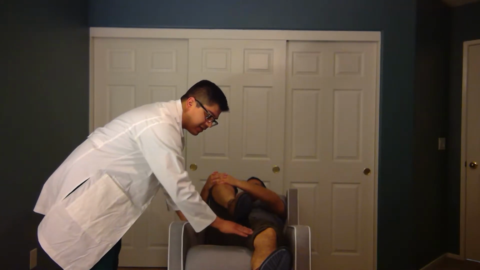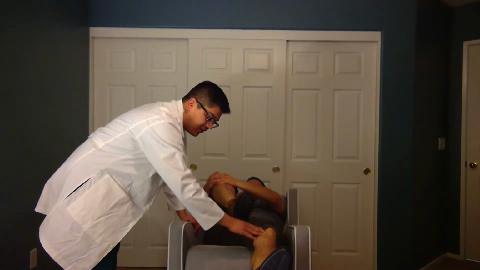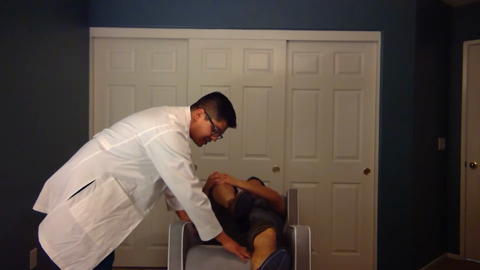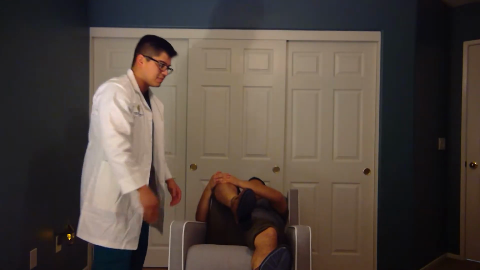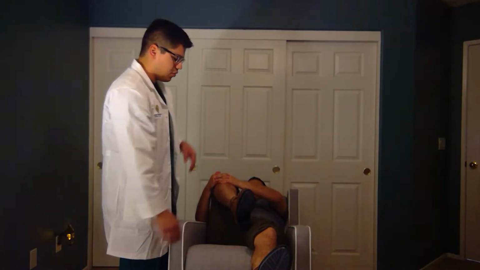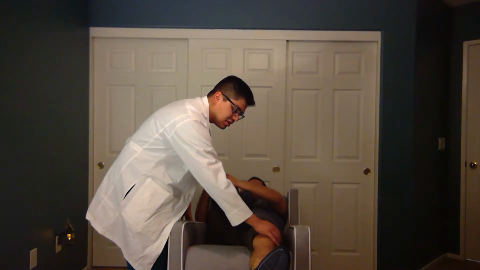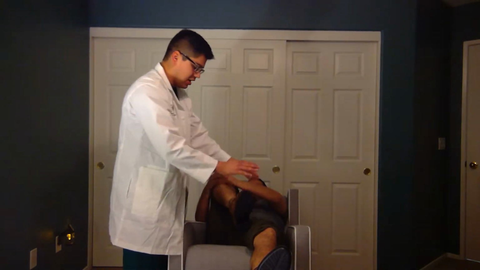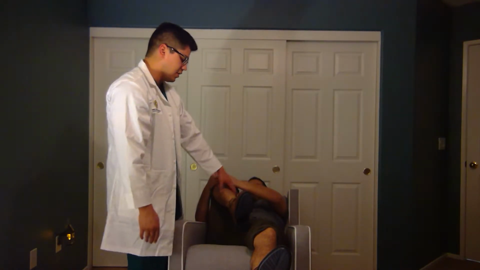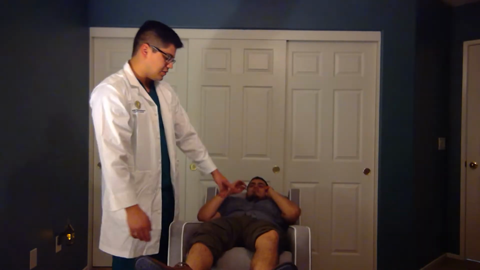If there is elevation of the knee and it's not completely flat against the table, then there is a positive Thomas test. We can also assess the resistance of the extension of the knee on the table, but that's for another session. You can go ahead and release. That's to assess a hidden contracture of the hip. Okay, that would be a Thomas test.